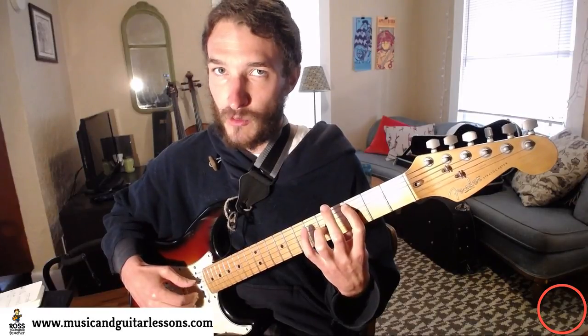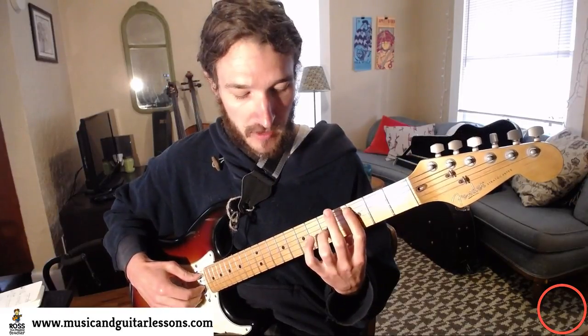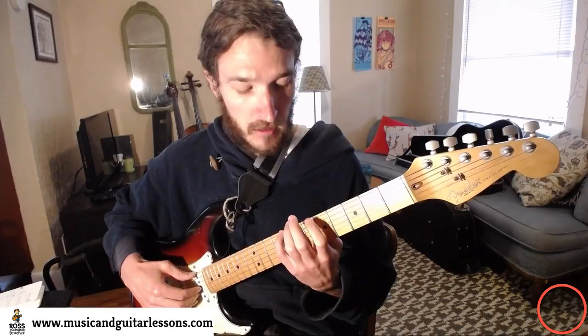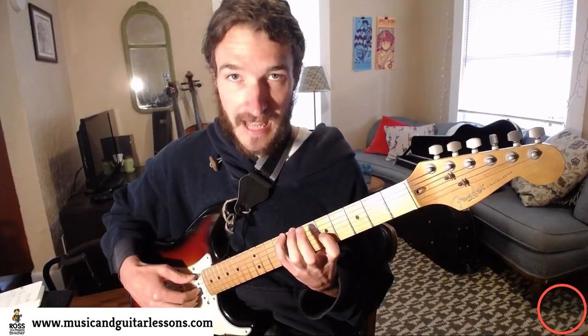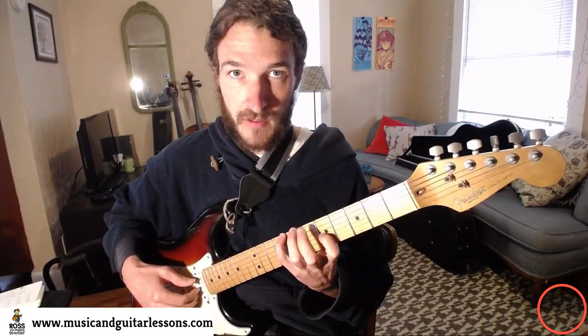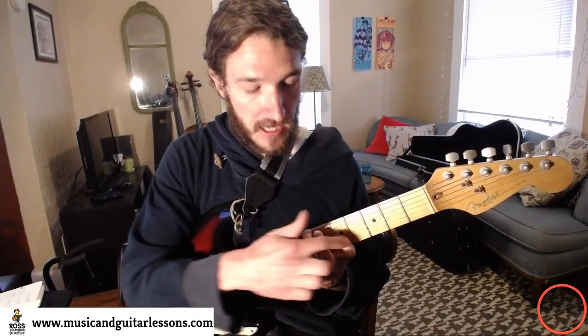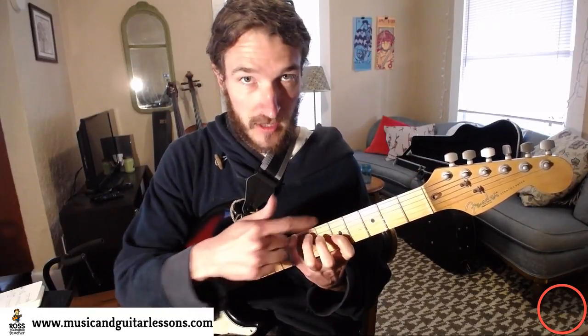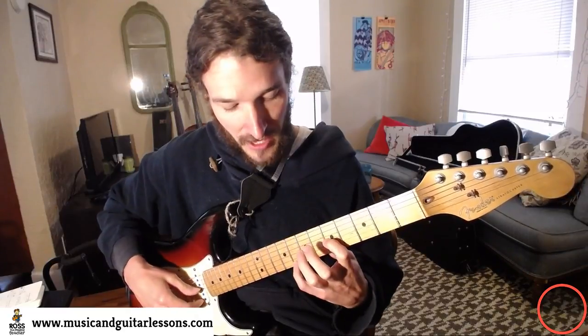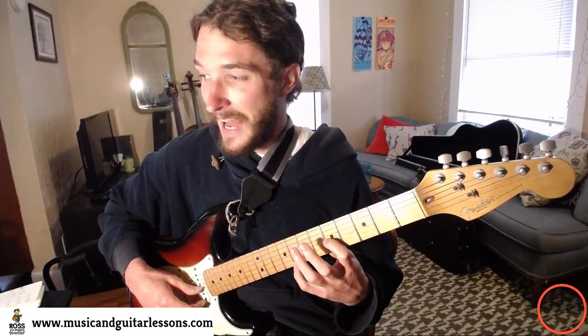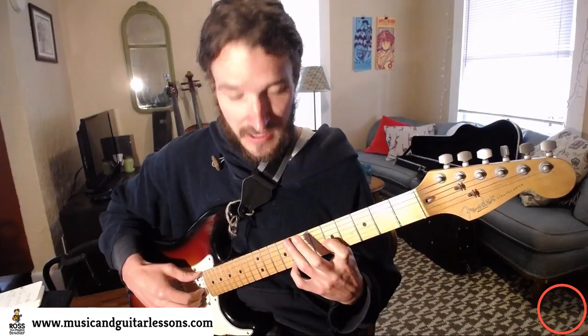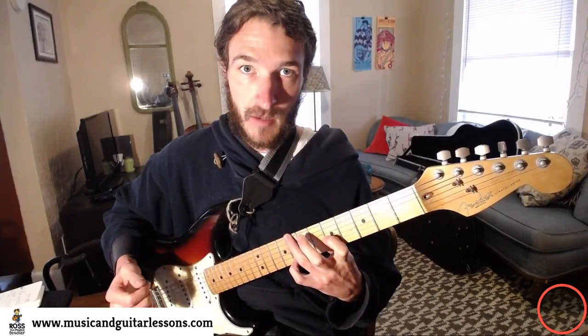Octave shape number 3 actually has 3 octaves in it. We're going low E up to G, so that's the 8th fret of the low E up to the 5th fret of the G. Right, so we have pinky to index, low E to G with 2 frets in between. And then the same thing, you just move your pinky to the high E. So that's our octave shape number 3, right?